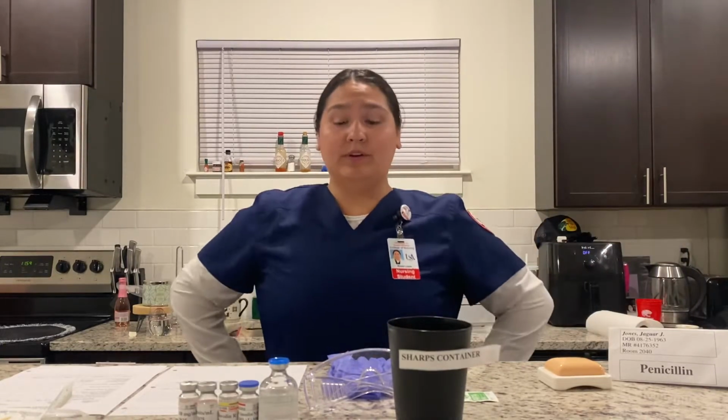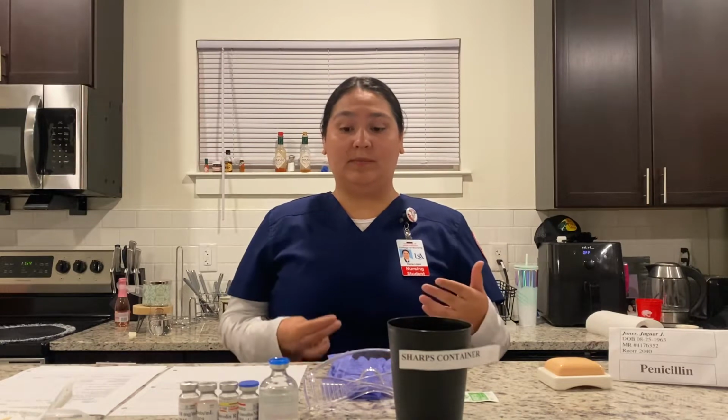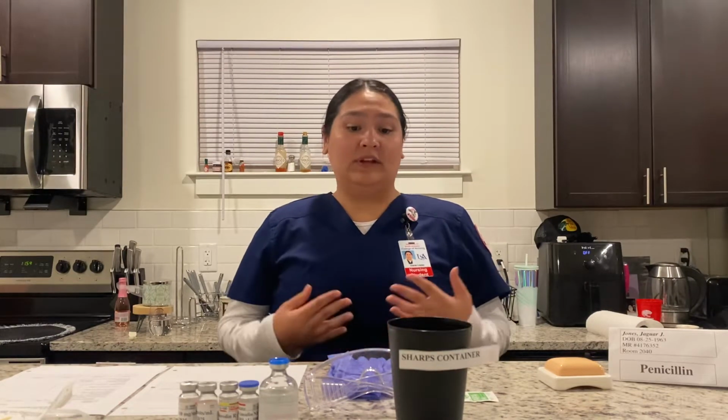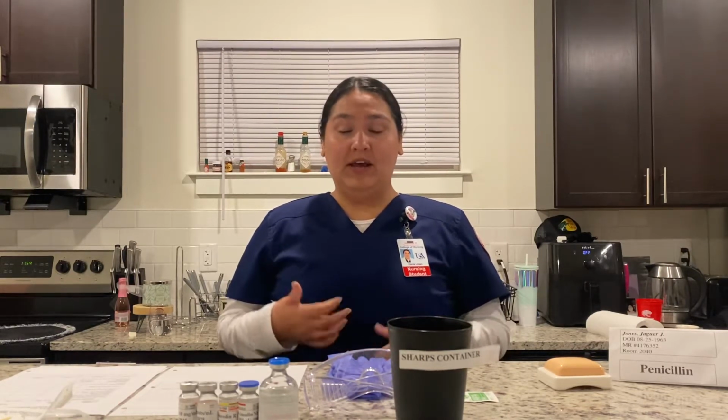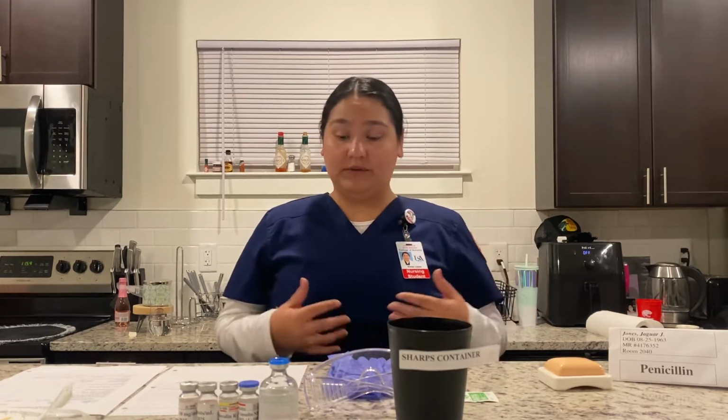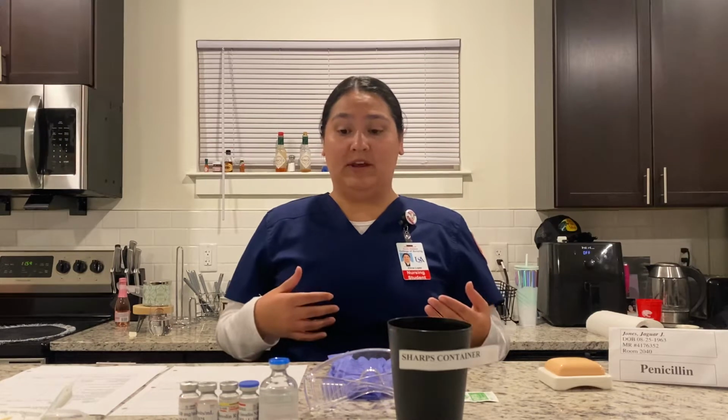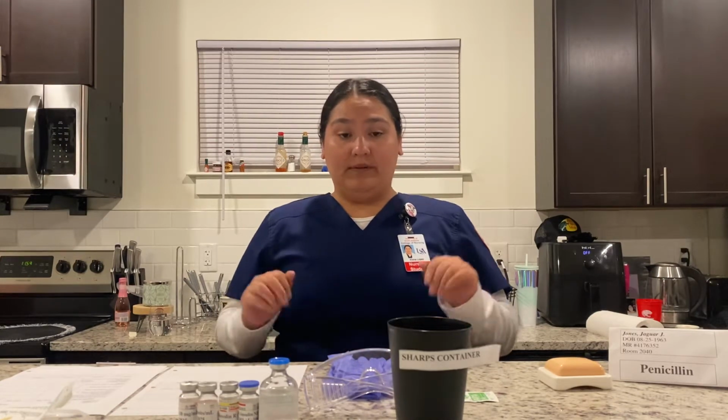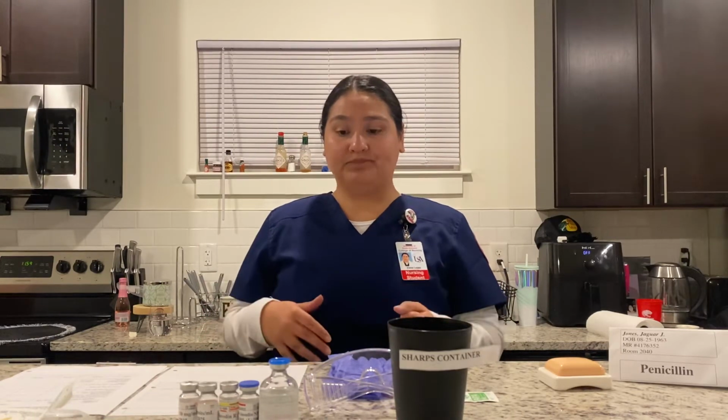So what I'm going to do first is go into the medication room. I'm going to make sure that it is a no interruption zone. That means the door will be closed behind me. I will not be on my phone. I will not take any calls. That also means that I will stop all conversations with my colleagues unless it is vital to the medication that I'm giving or finding right now.